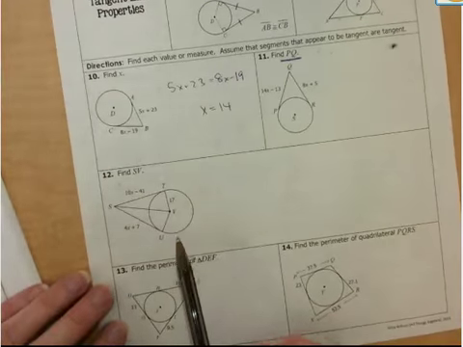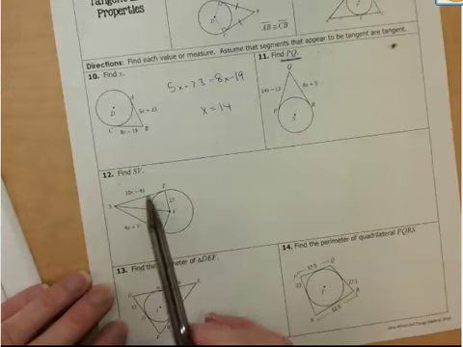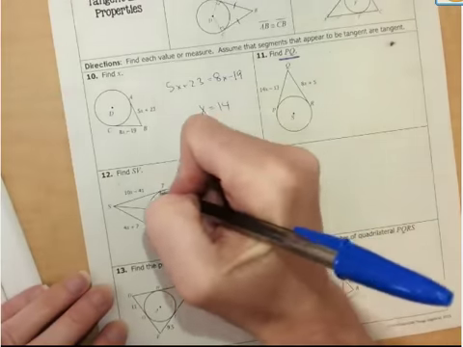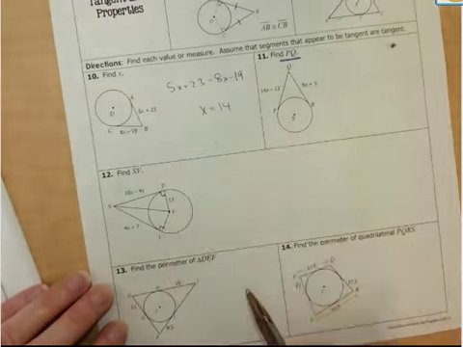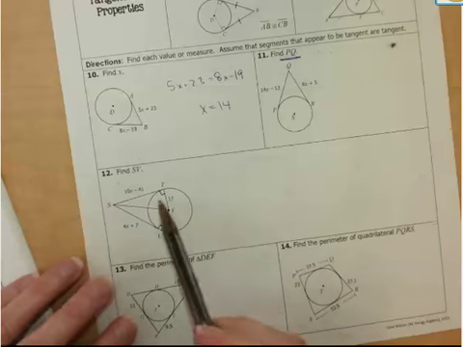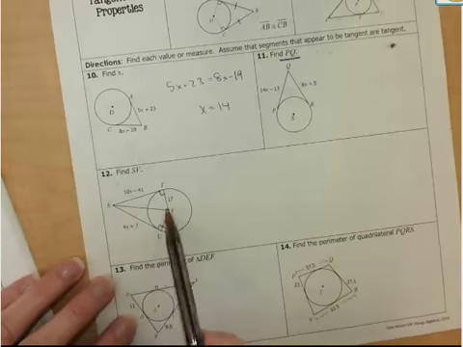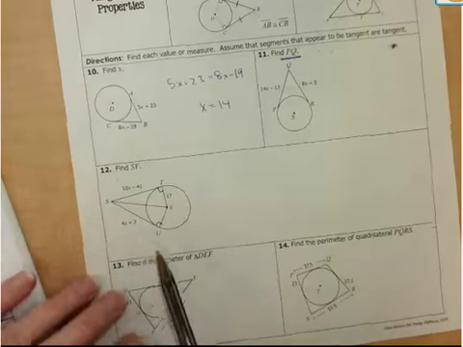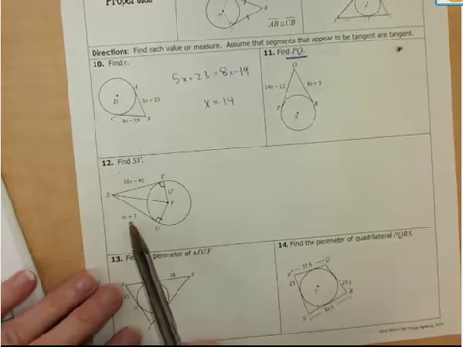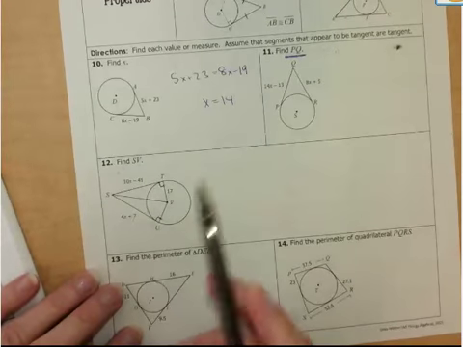Okay, this problem we're going to have to do a little bit more work. So these two lines are tangent, so I'm going to put my right angle here. I want to find SV, which is this. So I'm just going to use the only thing I have here that I can use at this point, and that's that these two are going to be congruent.